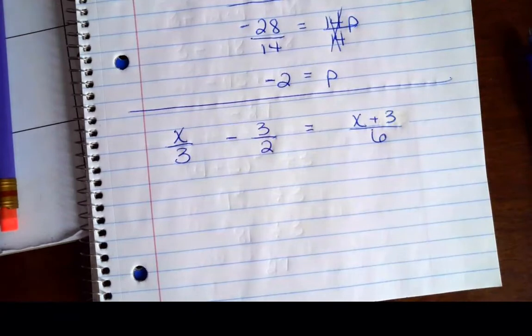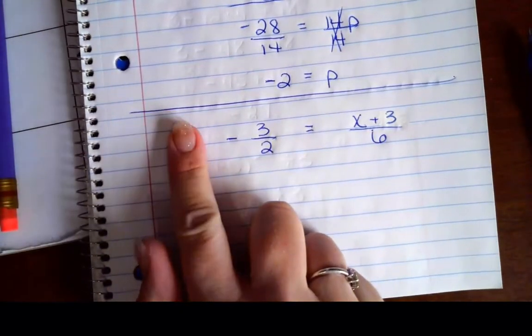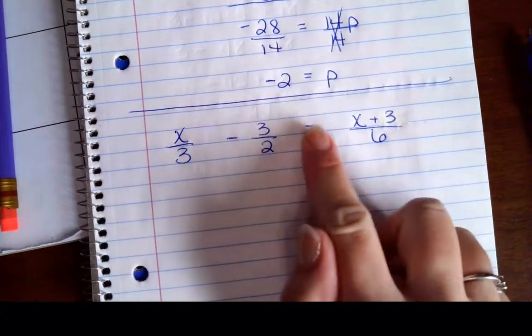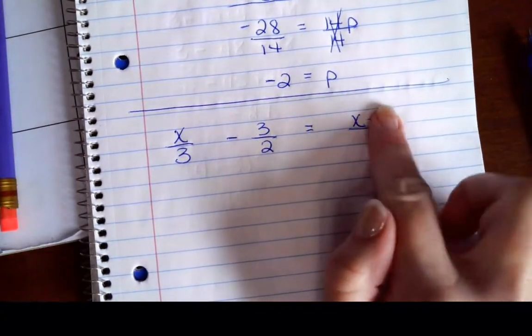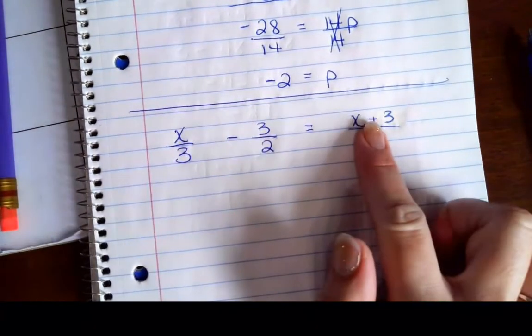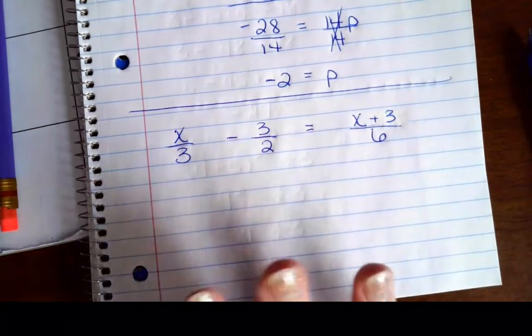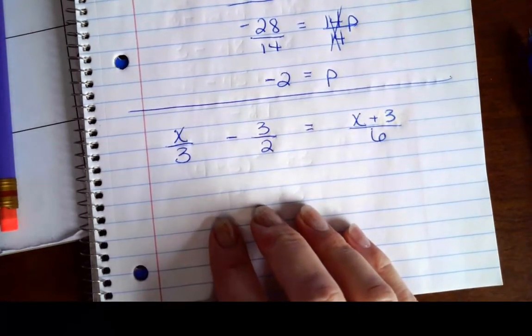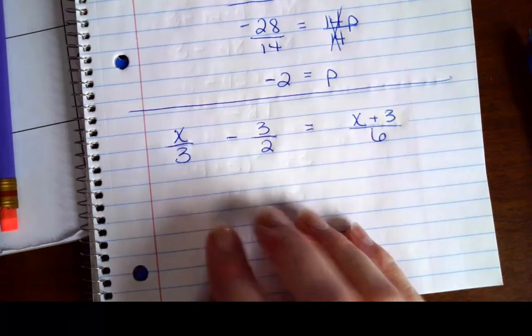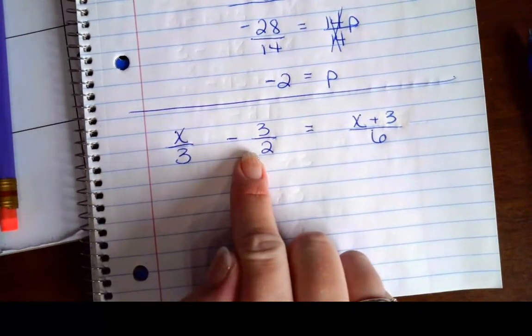All right, our next example is fractions. If you're not comfortable with fractions, that is okay because we're fixing to get rid of them. So I see that I've got one fraction minus another fraction equals a final fraction. So I've got 3 terms working here. If I needed a common denominator, what would it be? So I look at all my denominators. I got a 3, a 2, and a 6.